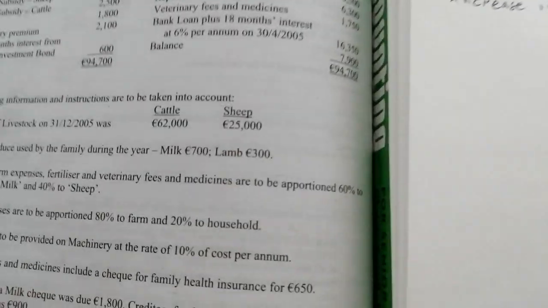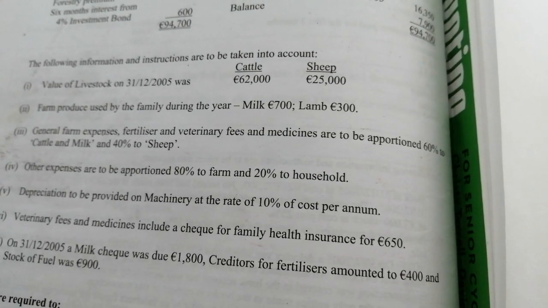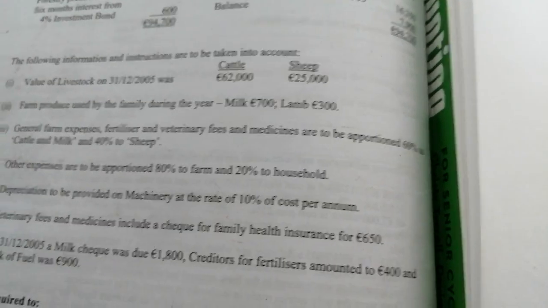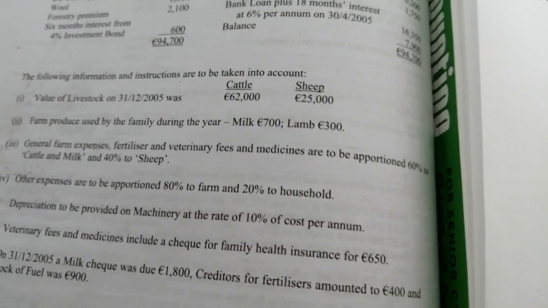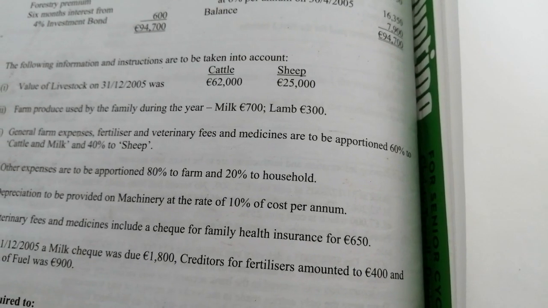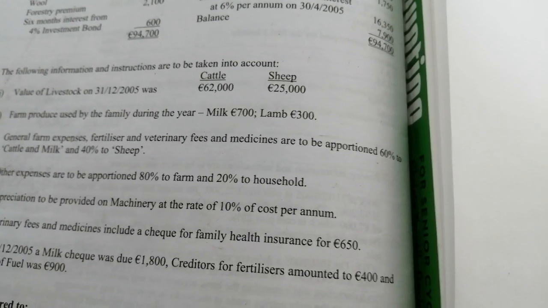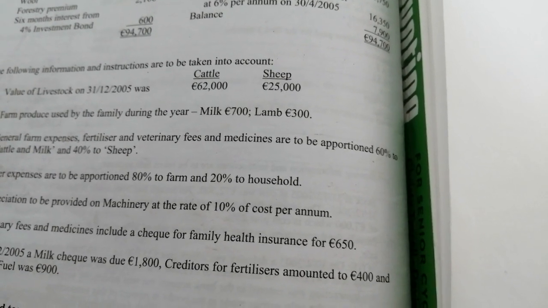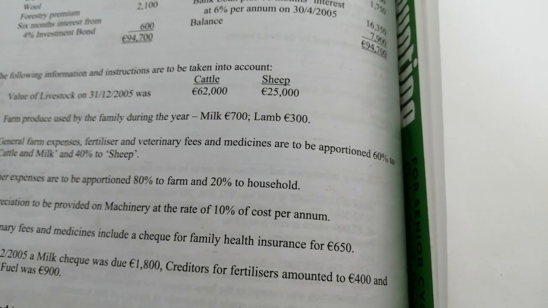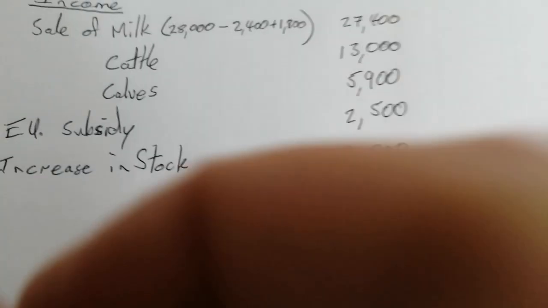The last thing then that's going to go in here for the income part of this enterprise analysis is, if you look at part 2 there, it says farm produce used by the family during the year: milk 700, lamb 300. So that milk 700, that's drawings, that's milk that the family took from the farm, because you must consider the farm as a separate business to the family themselves. So the family took that milk, so that's drawings of milk, and we treat drawings of milk in a farm account as where the farm is sort of selling the milk to the farmer, so it's treated like income. So over here we go.